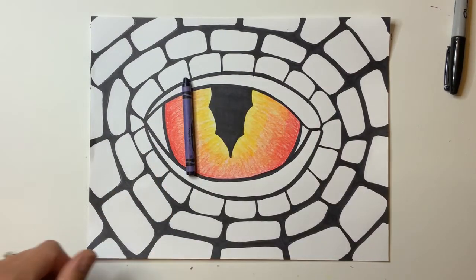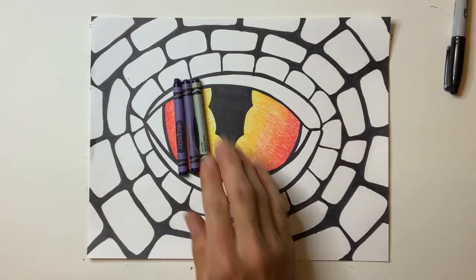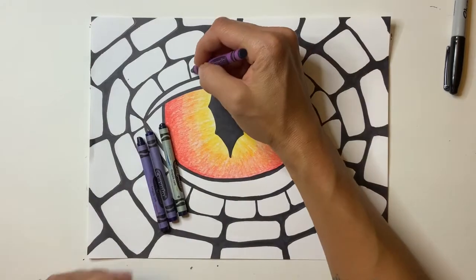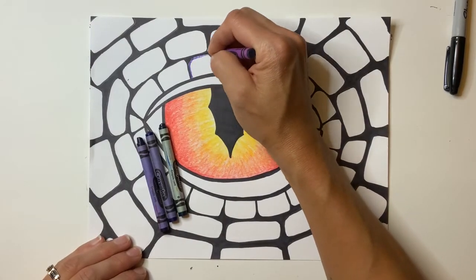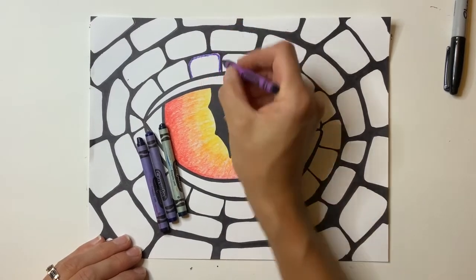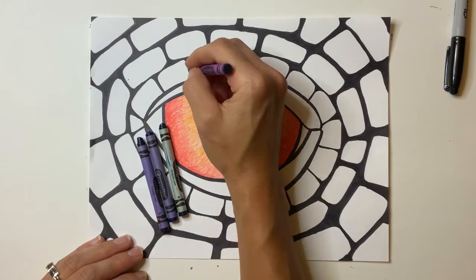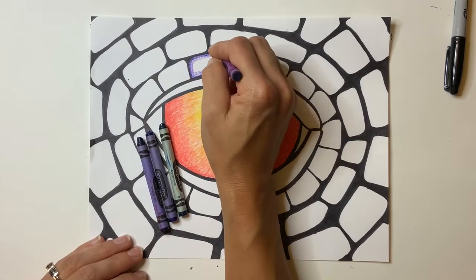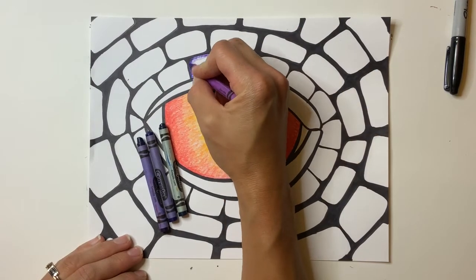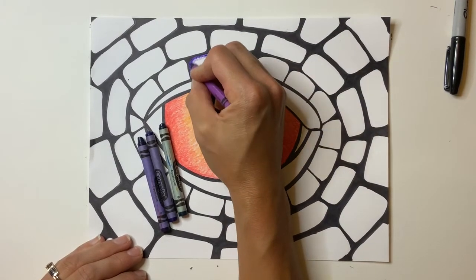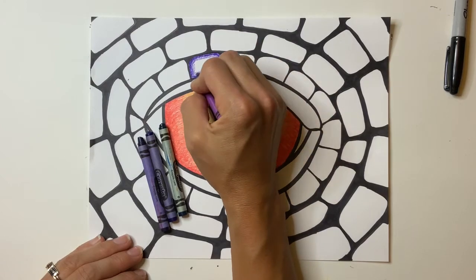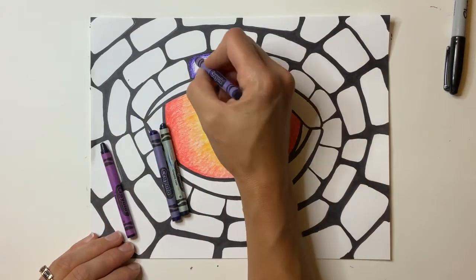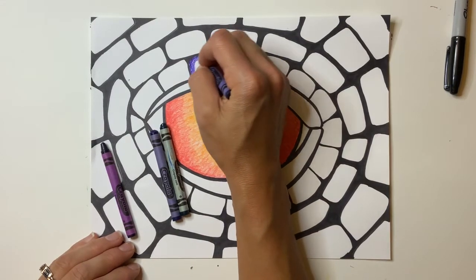Now I'm going to move to the colors that I'm using for my scales. I'm using blue violet, indigo, blue, and blue green. So blue violet is my darkest color. So I'm going to go around the outside edge of the scale and then color lightly just on the inside of that. That outside edge is colored nice and hard, and then that inside piece is a little bit lighter, so I can overlap that with my indigo.